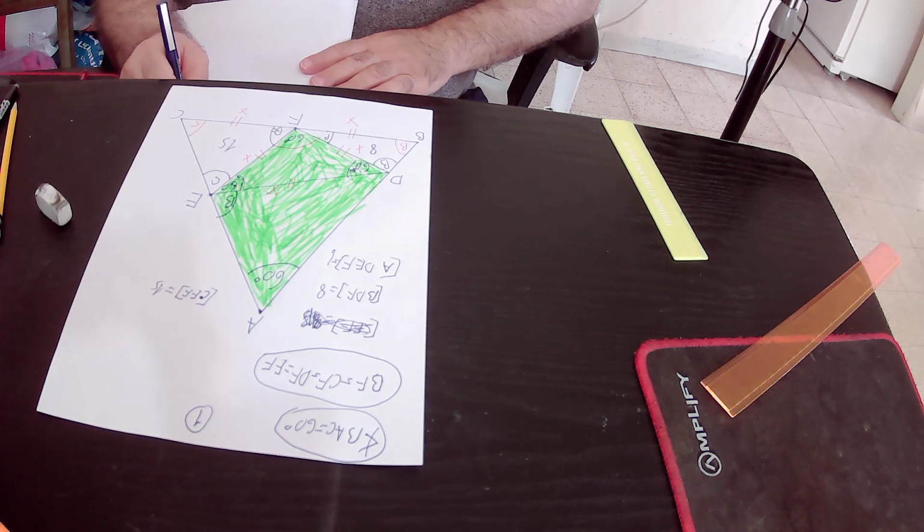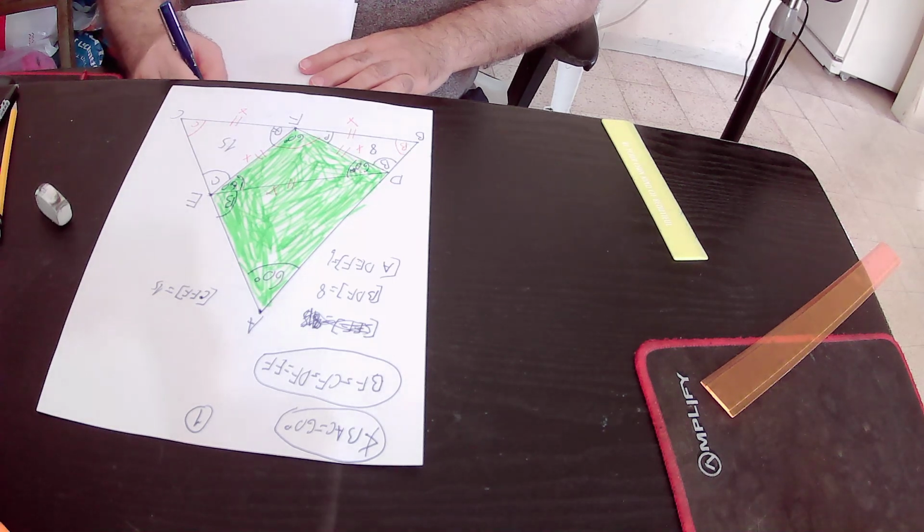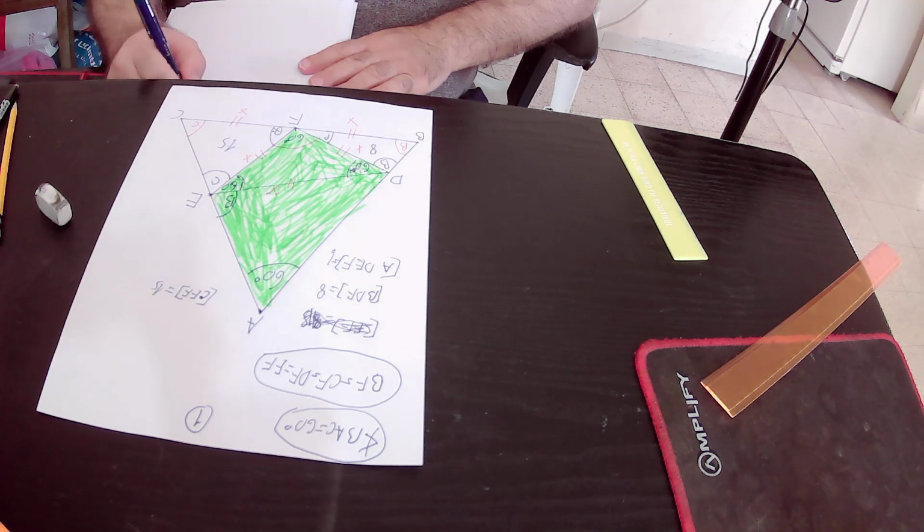That is to say, angle B plus 60 degrees plus angle ADE must be equal to 180 degrees according to rule number 2.